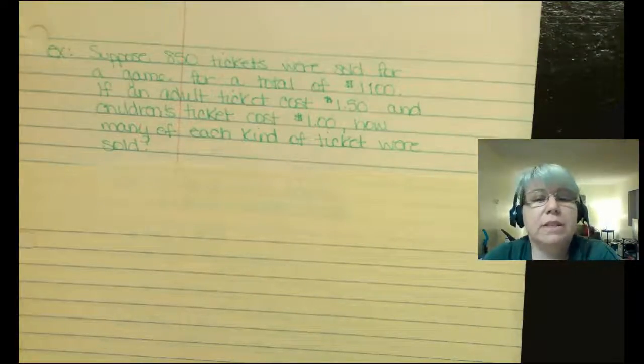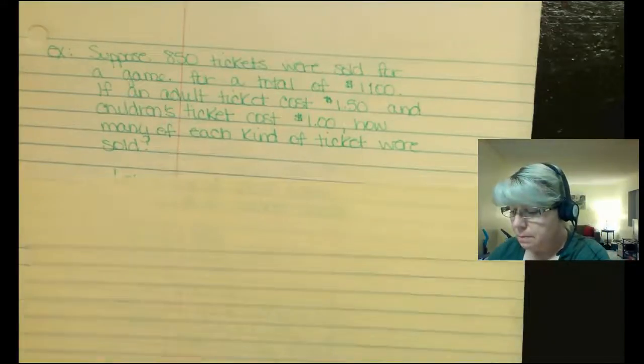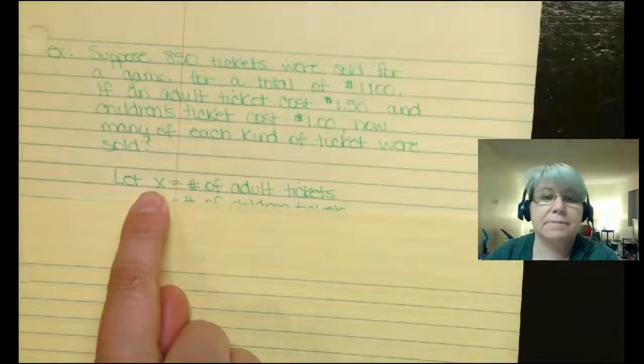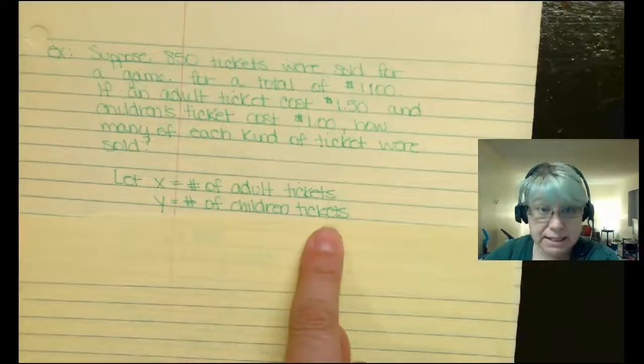Suppose 850 tickets were sold for a game for a total of $1,100. If an adult ticket costs $1.50 and a children's ticket costs $1, how many of each kind of ticket were sold? So I don't know how many of each kind were sold. So I'm going to say the number of adult tickets that I sold, I'm going to call that x. And therefore I'm going to let y equal the number of children's tickets.